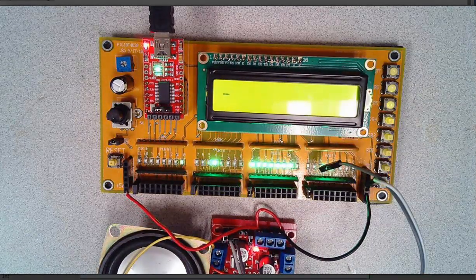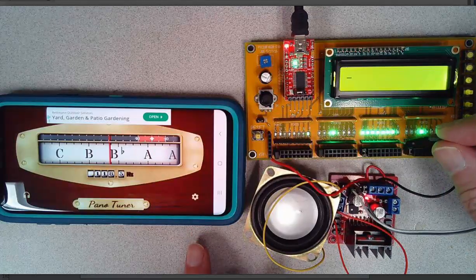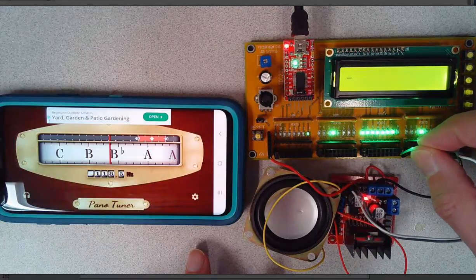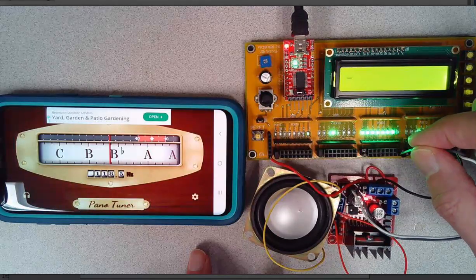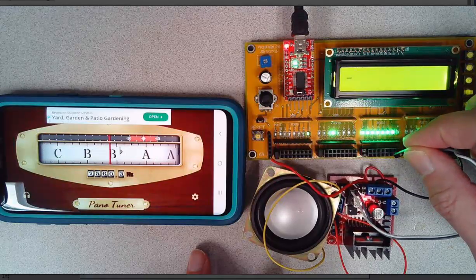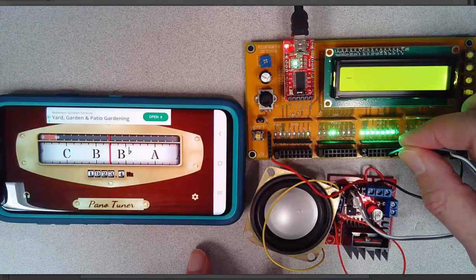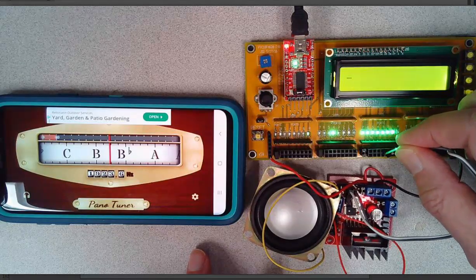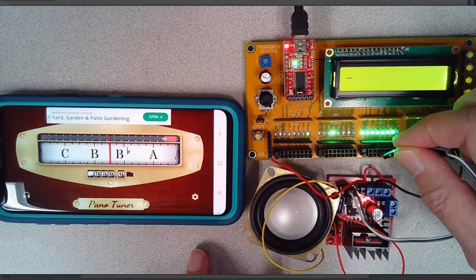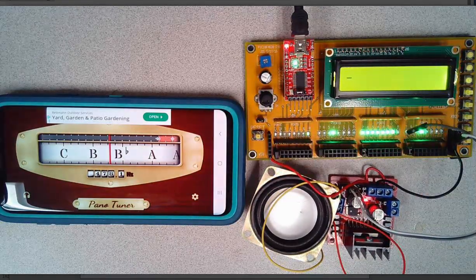That's too high a frequency for my piano tuner app. Using piano tuner, I can measure the frequency. Okay, so there I can measure the frequency.